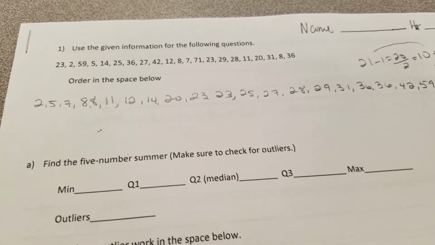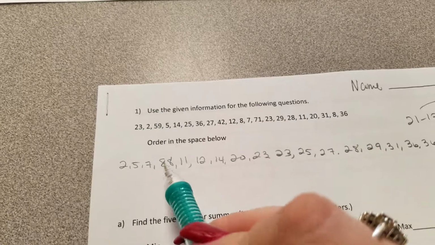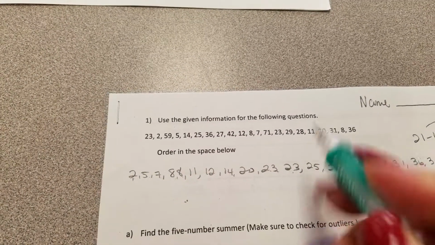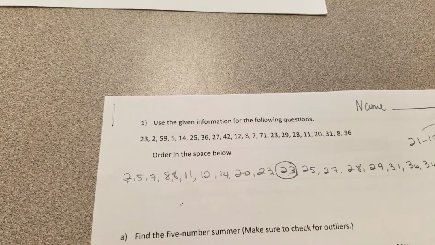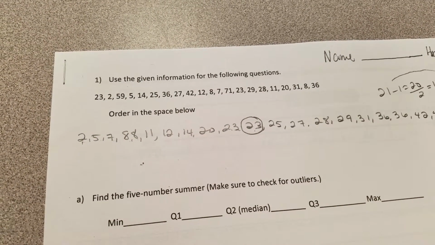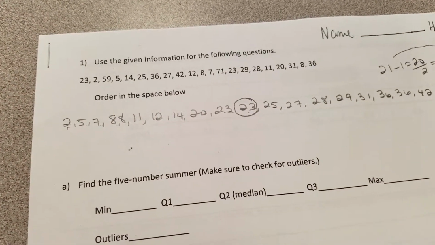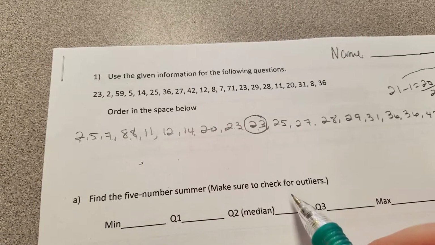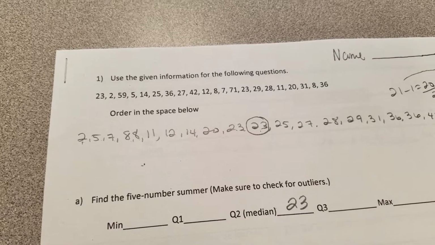And so we're going to go to the 11th piece of data. 1, 2, 3, 4, 5, 6, 7, 8, 9, 10, 11. So that right there is my middle. And because it is my middle, I cannot use that value anymore. So that right there is my Q2, which is my median, 23.